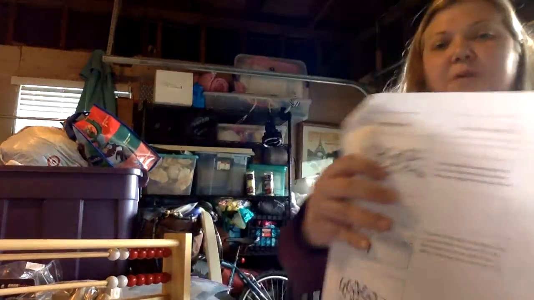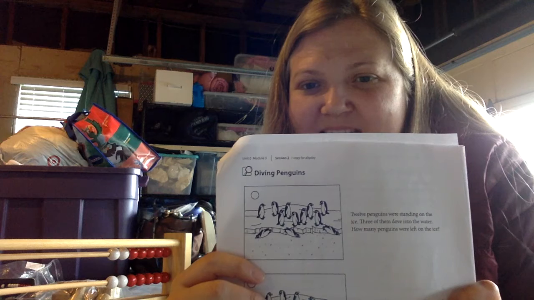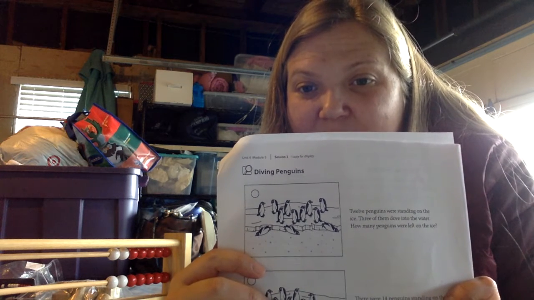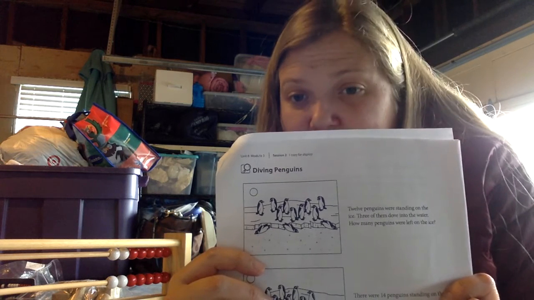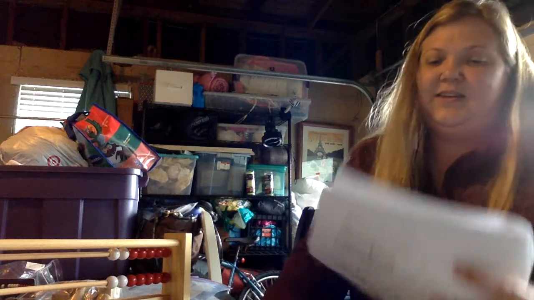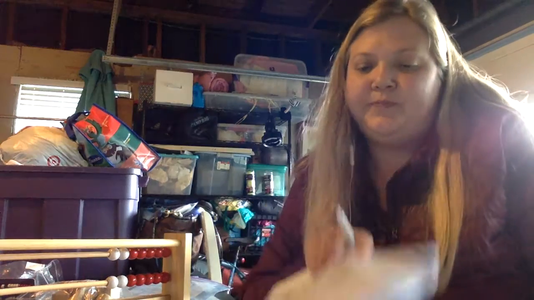Now let's practice some more penguin problems. These ones are not in your packet. These are just for me. So the first problem here says 12 penguins were standing on the ice. 3 of them dove into the water. How many penguins were left on the ice? What numbers did you hear? 12, good. What else? 3, good. And what was the question? How many penguins were left on the ice?